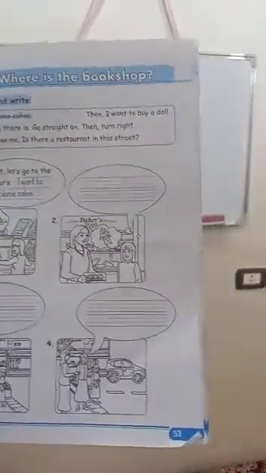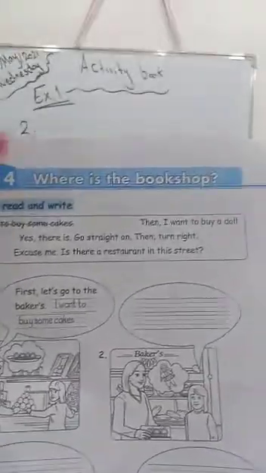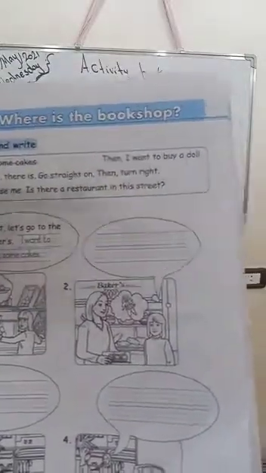Now we do some exercises from your activity book. So please open your activity book at page 53. Exercise 1. Look, read and write. In this exercise there are 4 pictures and you have to choose the correct sentence from this box, then write it in the suitable space.